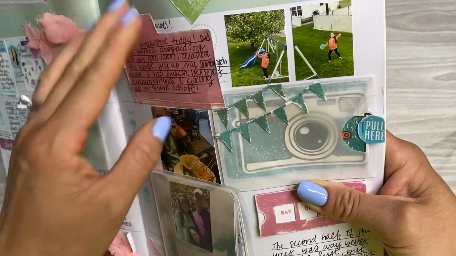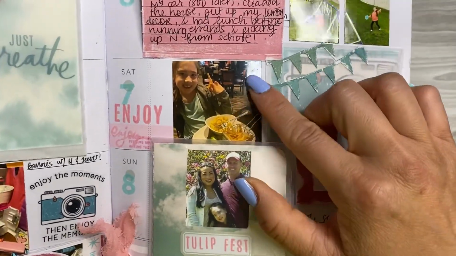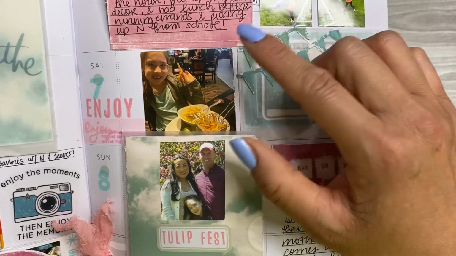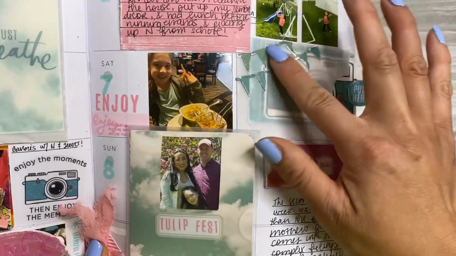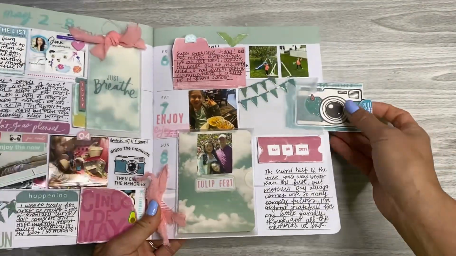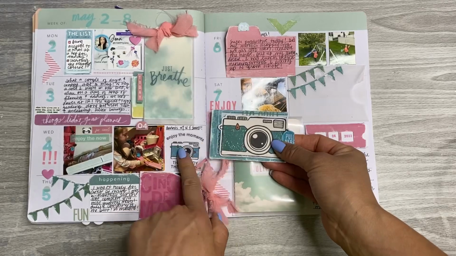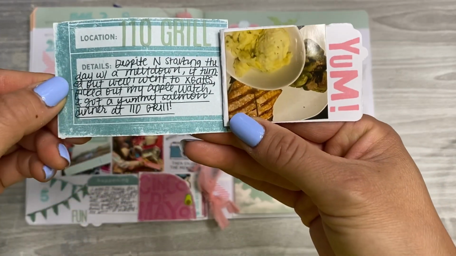That's in our backyard. And then the next day, since it was Mother's Day weekend, we went Saturday out to dinner, and I picked 110 Grill. So in this little sleeve, I ended up using the banners over here to mimic what's happening on the left, and then I mimic the camera, and I just made a little flip out, and that was what I got at dinner at 110 Grill.